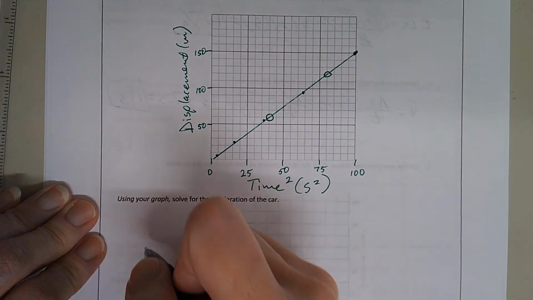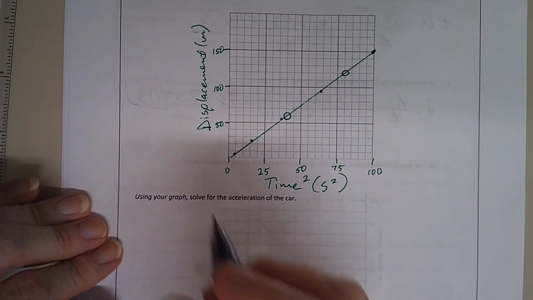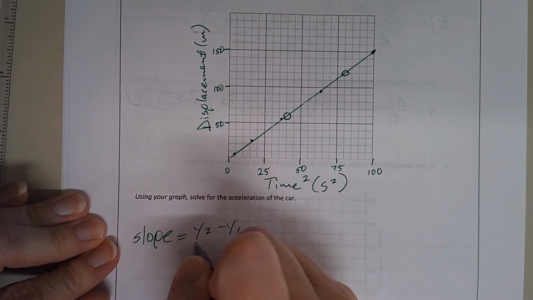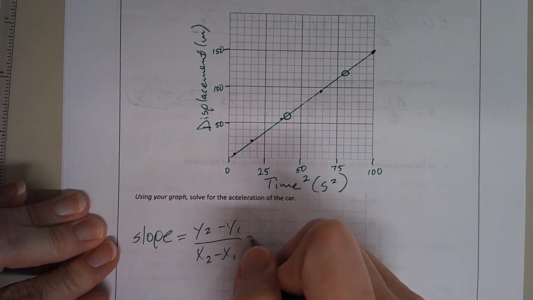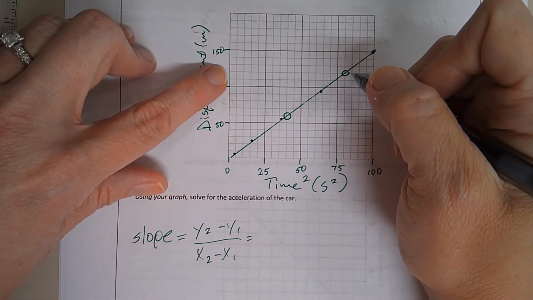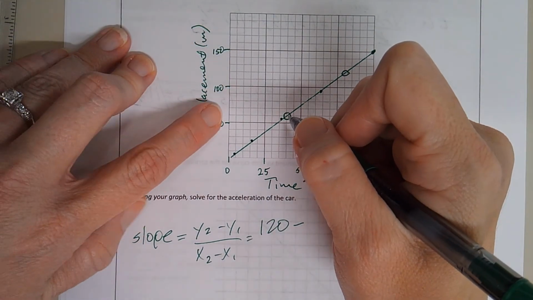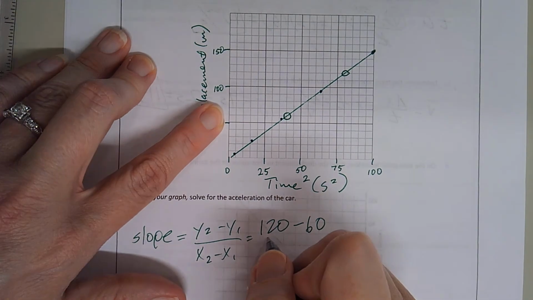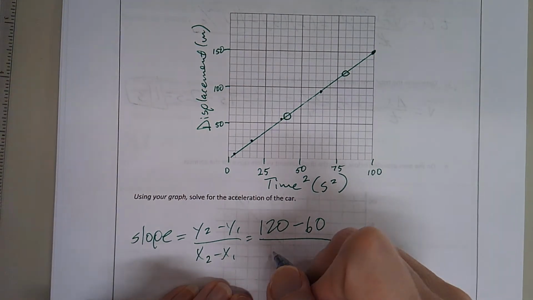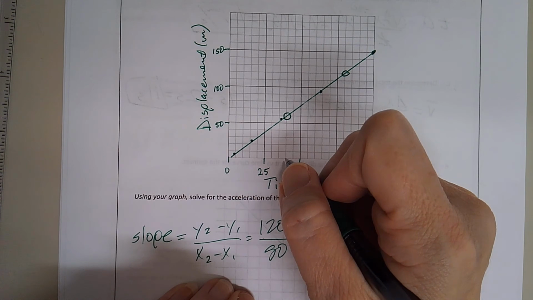Okay, so I need to find the acceleration. To find the acceleration, I need to do the slope. My slope is just y2 minus y1 over x2 minus x1. So my y2 is 10, 20, so that's 120, minus my y1, which is about 60, over my x2, which is 80, minus, and that is 30, 35, 40.